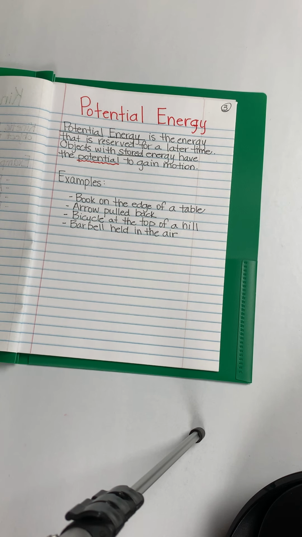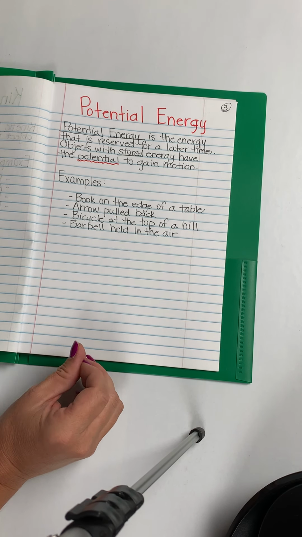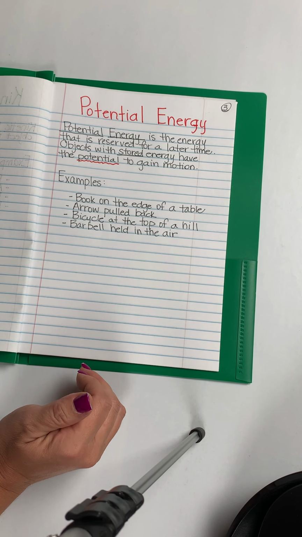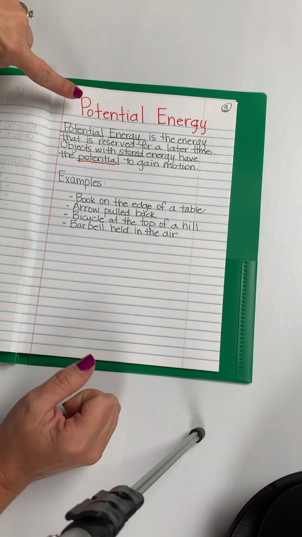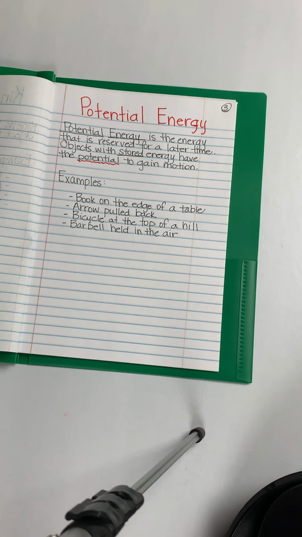Okay, so once again, these are our notes for potential energy. Potential energy in objects, the objects have the potential or the possibility of getting into motion or moving, but they're not yet. So that's again why we use the red marker for potential energy, because potential energy is stopped. It is not moving. Okay, so those are our notes for potential energy.